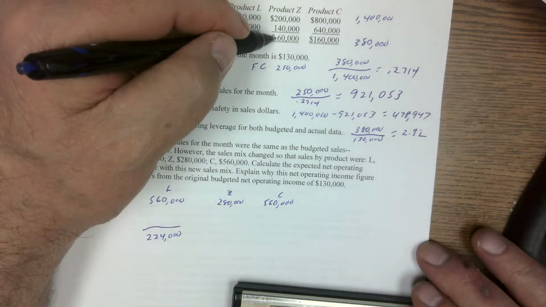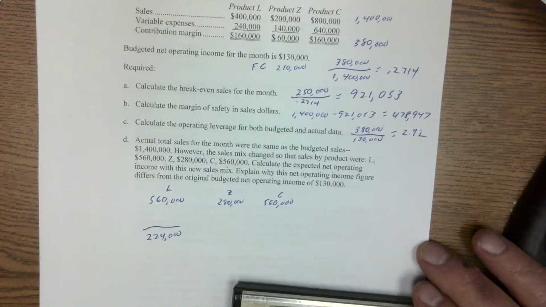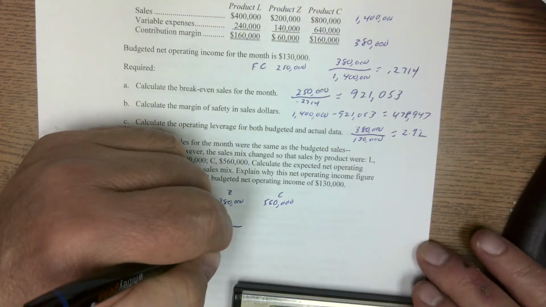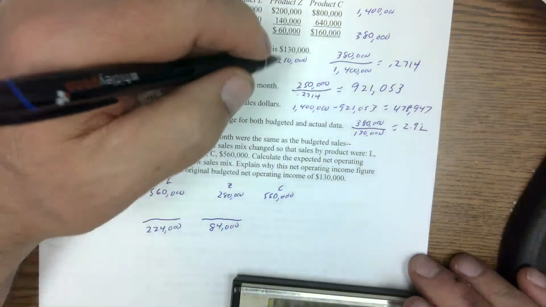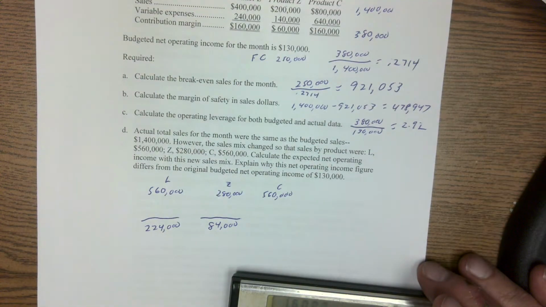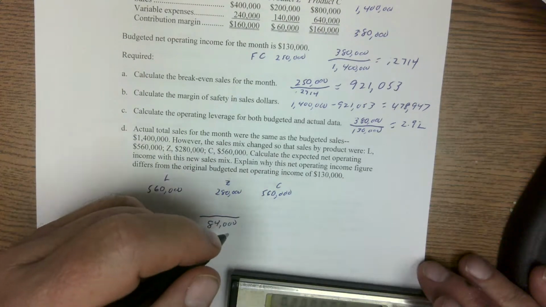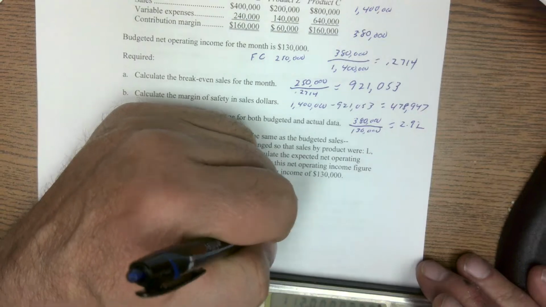So our contribution margin ratio here was 30%. So here we're going to have 84,000. And then here we've got 160,000 divided by 800,000 is 20%. Is 112,000.